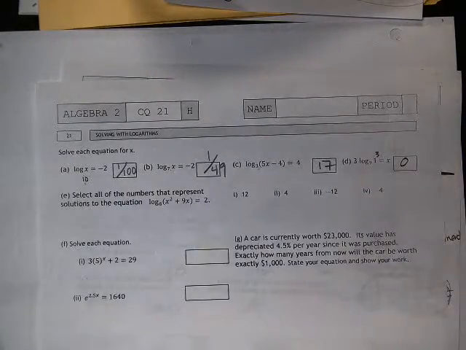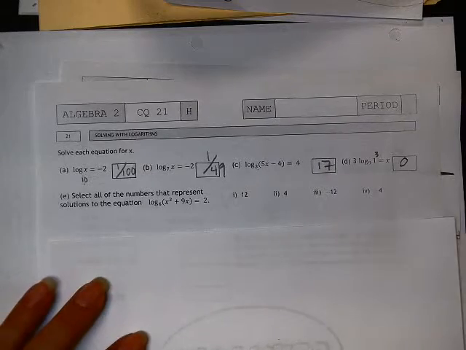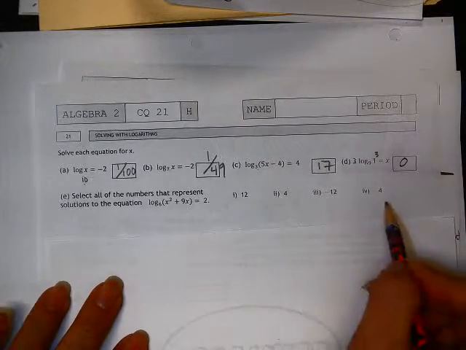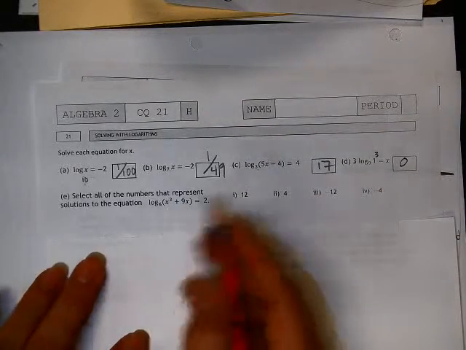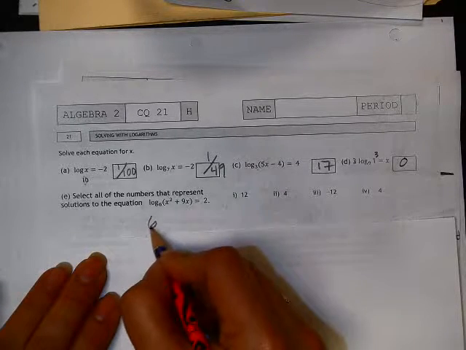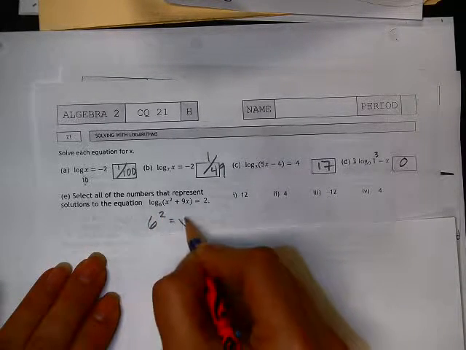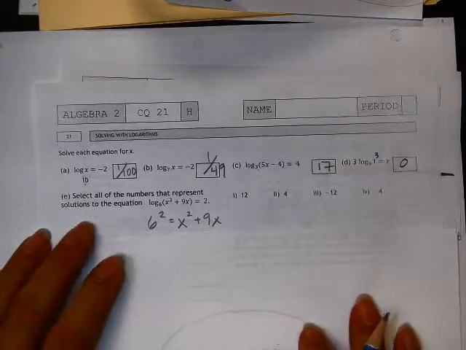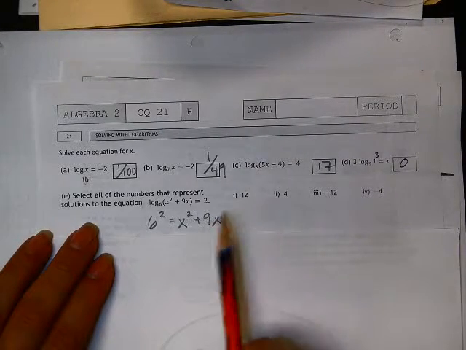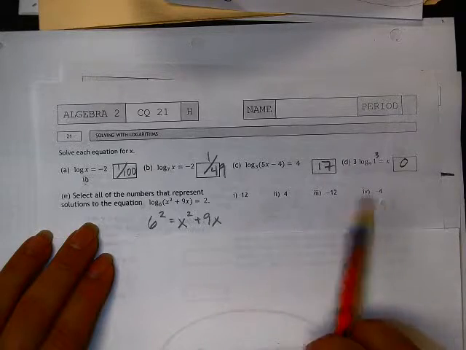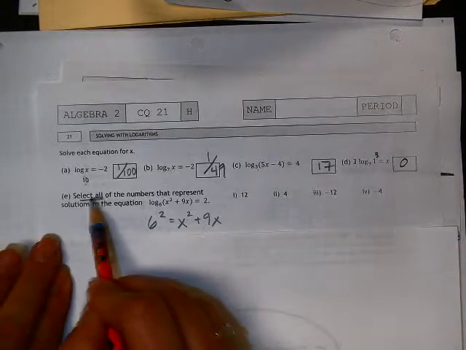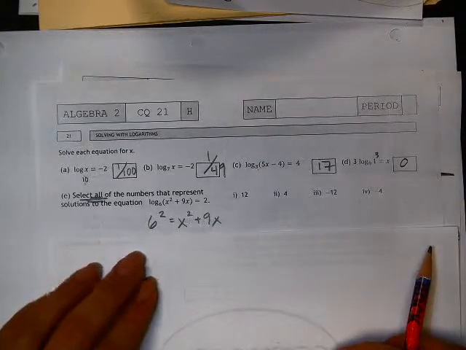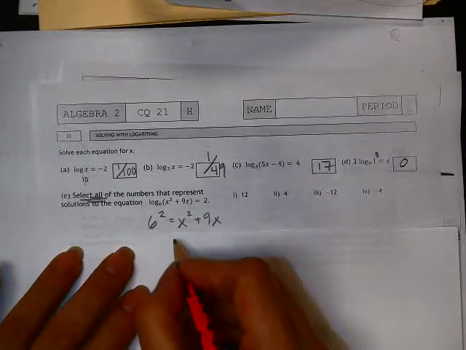Okay, let's go ahead and look at these guys here. The reality is this is multiple choice, and you could guess and check on these. So I know a lot of students said, hey, this is 6 squared is equal to x squared plus 9x. The problem with guessing and checking, for at least a lot of my students, is that they guessed and checked and got 1 and didn't recognize that there were select all other ones that also would have worked. So I'm going to just solve it for you to show you how you would do that.